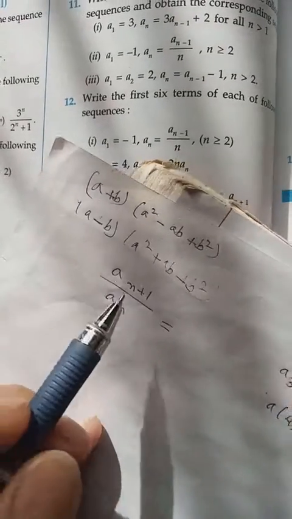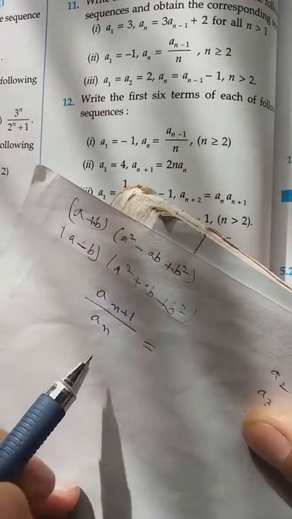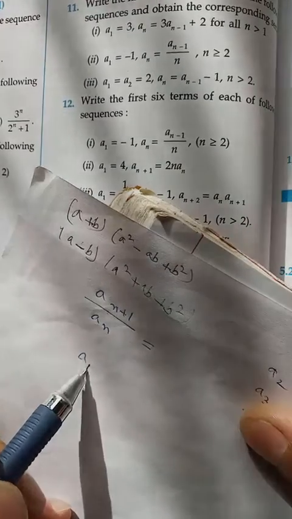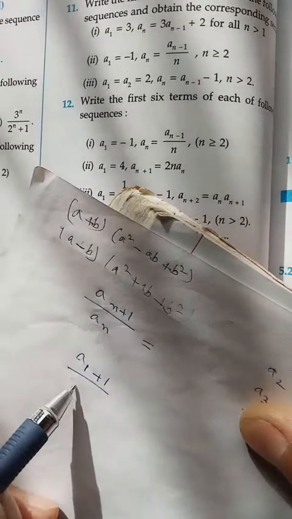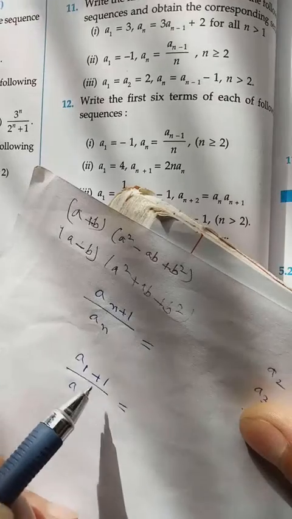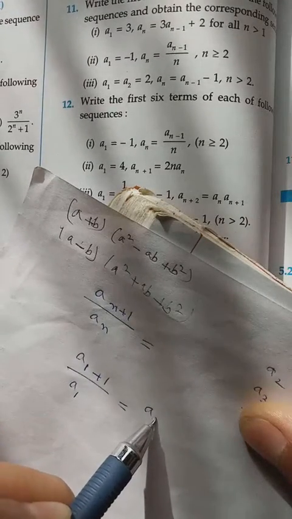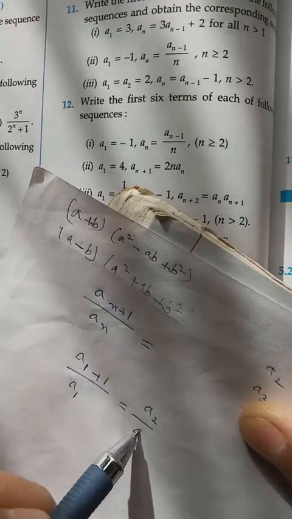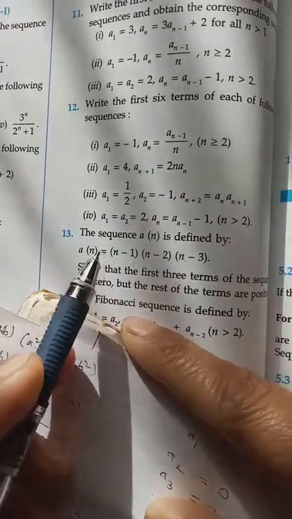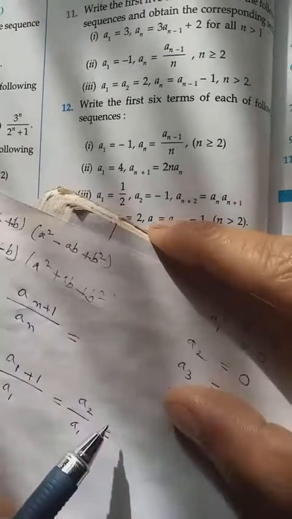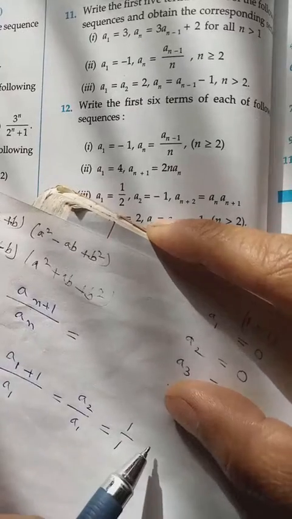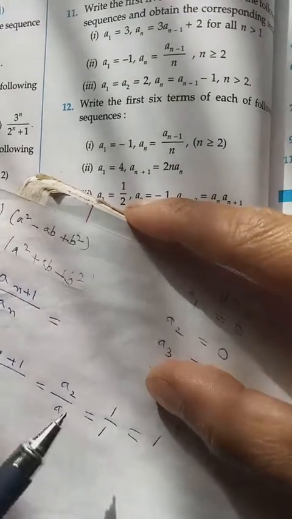So suppose n equals 1. We put it in the general term, which will be 1 plus 1 divided by A1. Put it a little down: 1 plus 1, we have A2 over A1. Then A2 is already given to us as 1, and A1 is also given as 1. So 1 divided by 1, we have 1.